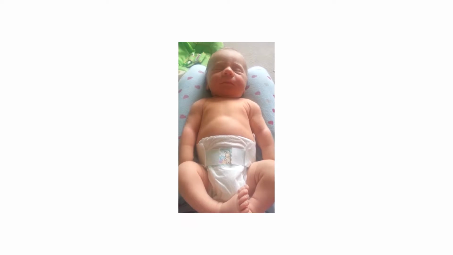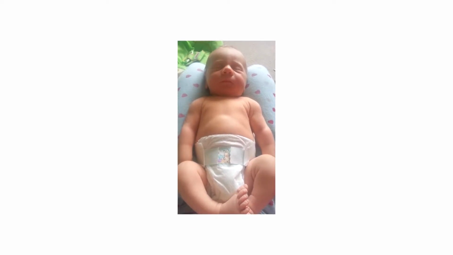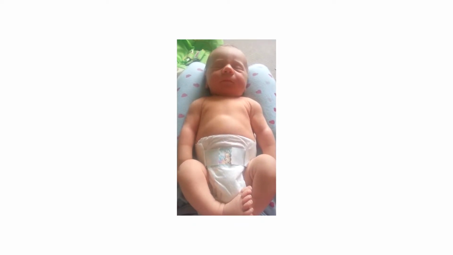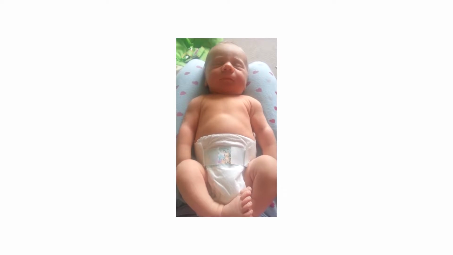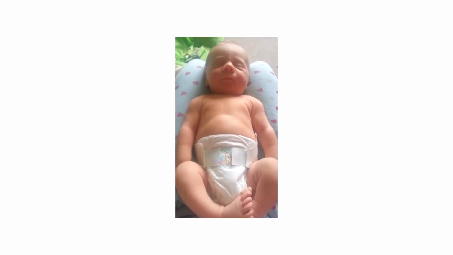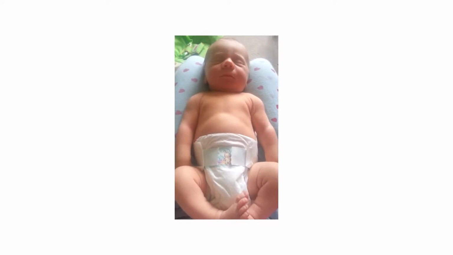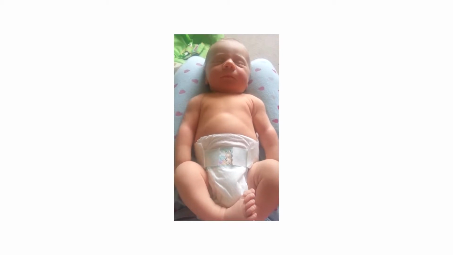Third one. A 3-month-old baby, mom brings him in for having these movements always in sleep.